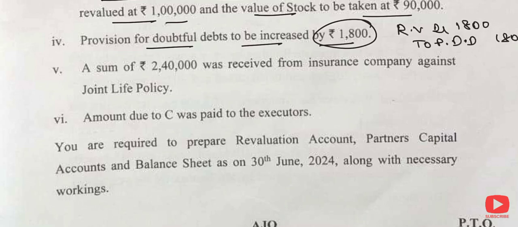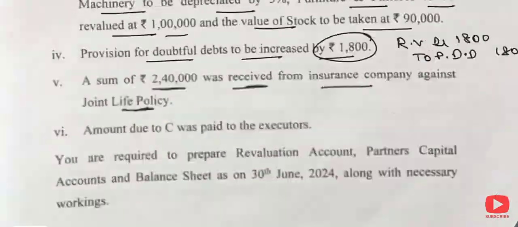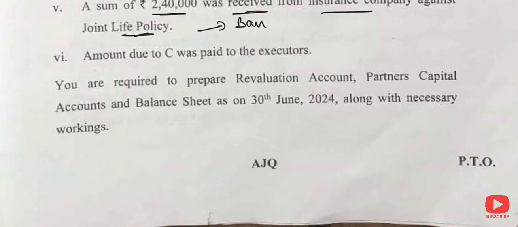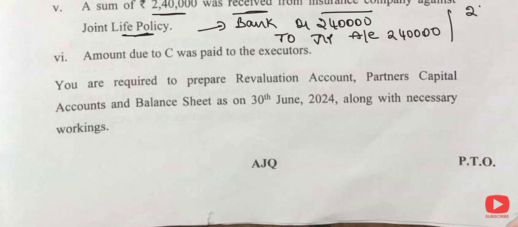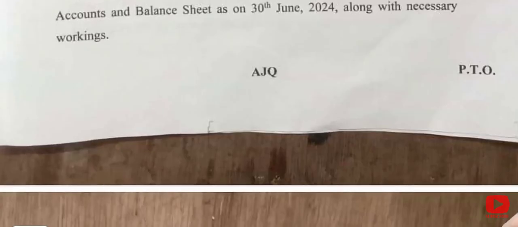Clear guys? Sum of 2,40,000 was received from insurance company against joint life policy. How much was joint life policy in the books? 90,000. You got how much? 2,40,000. You can do 2 things. One, you can pass the entry bank account debited 2,40,000 to partners capital account. Or you can put this into revaluation account also. Okay, bank account debited to JLP account, joint life policy account, 2,40,000. How much was the value? 2,40,000. 90,000 was already there in the books. So 1,50,000. 1,50,000 is the profit, correct? 90,000 is already there in the books. 1,50,000 is the profit. This is shared between A, B, C in the ratio of 3:2:1.